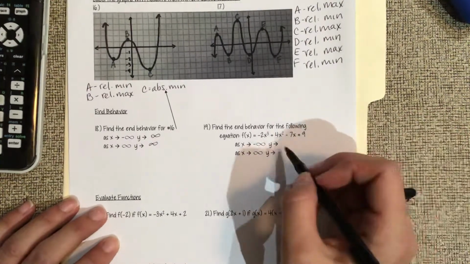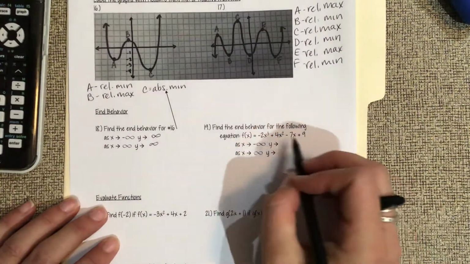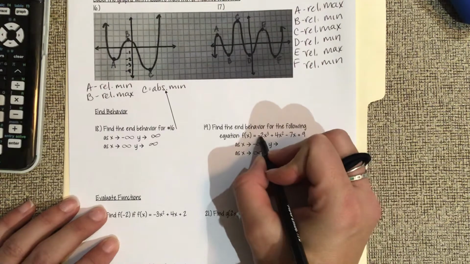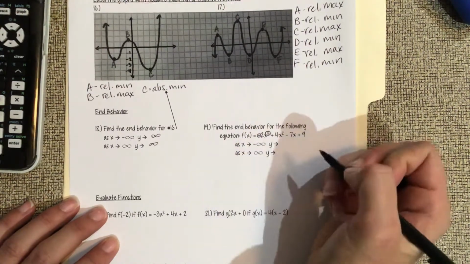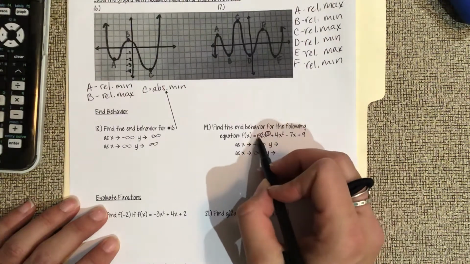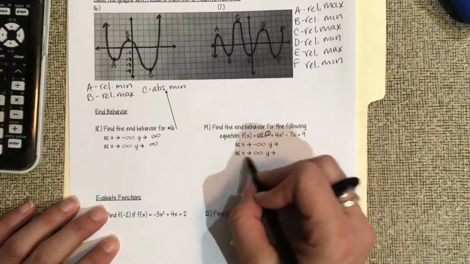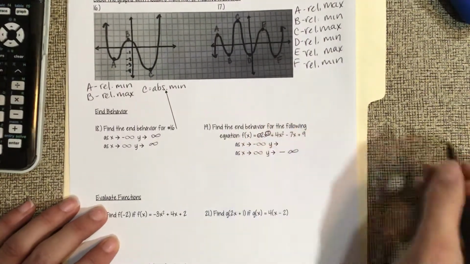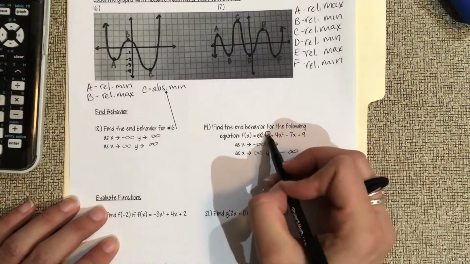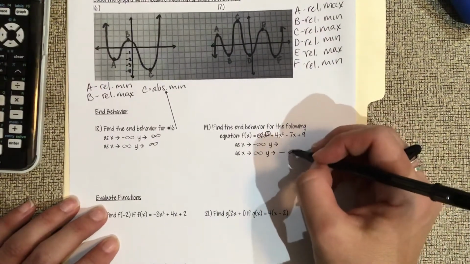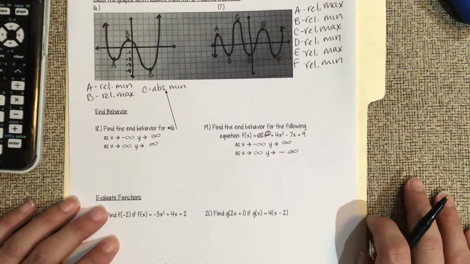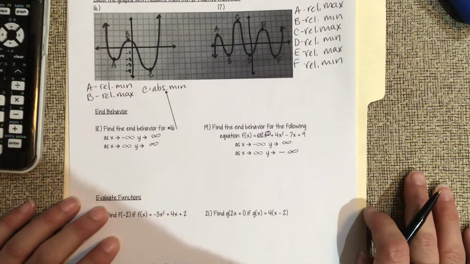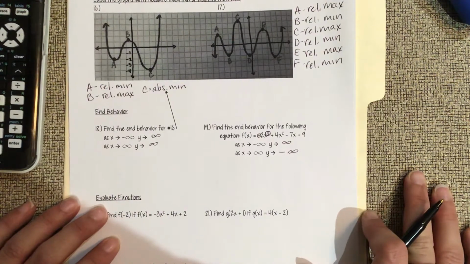Number 19. Okay, so remember, to find end behavior from an equation, we're looking at leading coefficient and our degree. So our leading coefficient is negative, so that means the right-hand side goes down automatically. This is odd, so that means these two are going to be opposites. Odd, opposites, even, the same, okay?